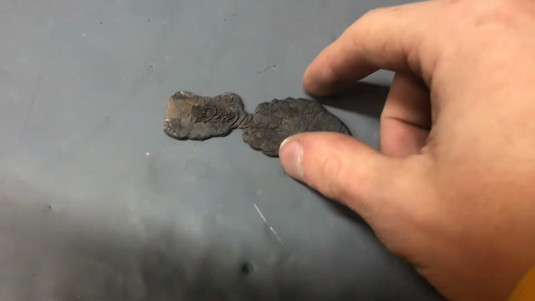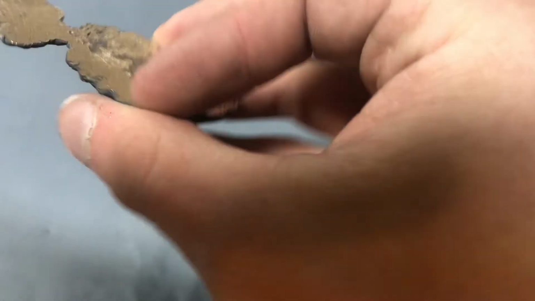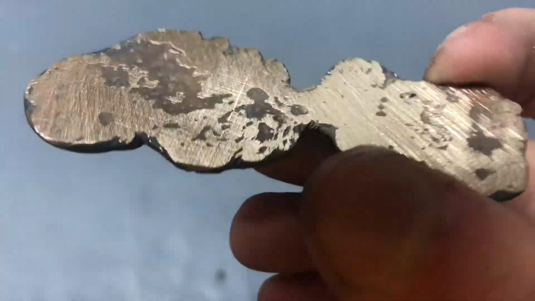Here's our piece of bronze after taking it out of the furnace and letting it cool. I ground down the oxide on the backside, and it's a nice gold color.